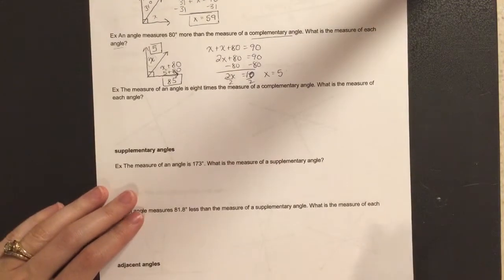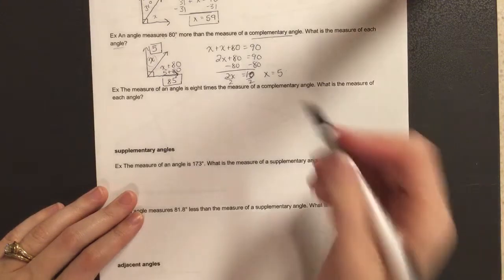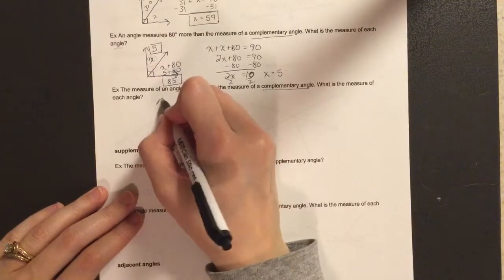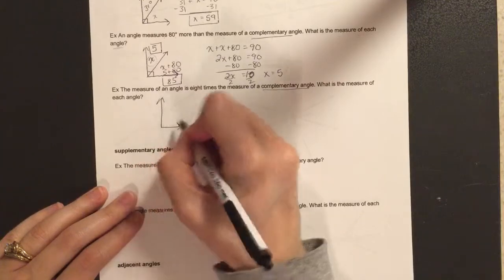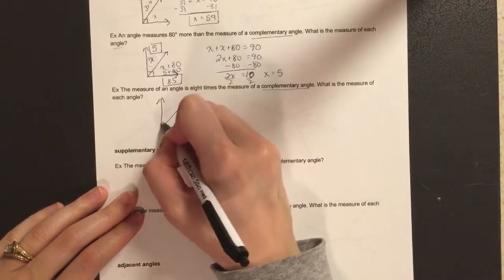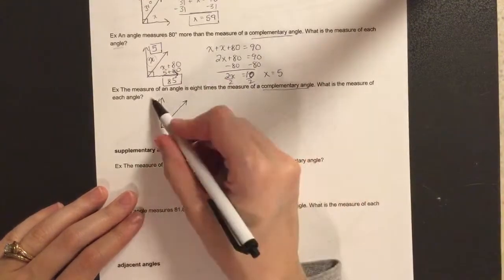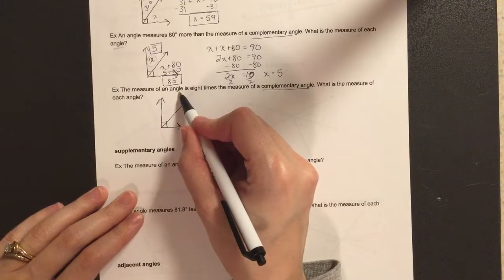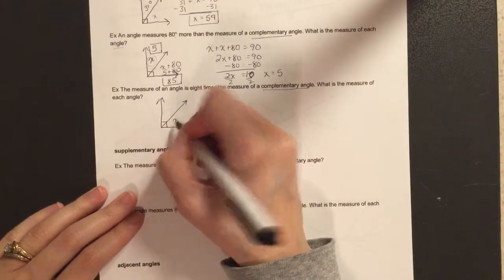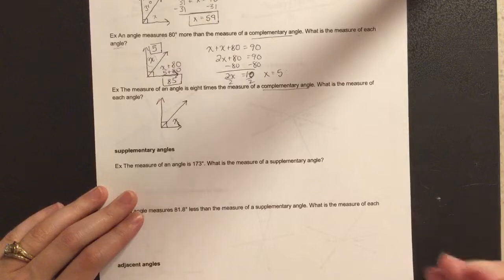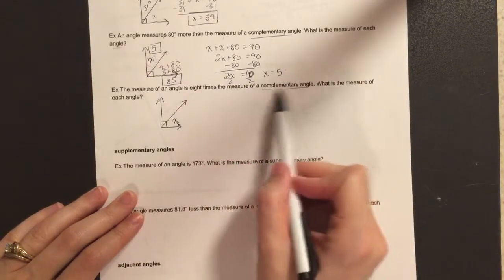Looking at the next example, the measure of an angle is 8 times the measure of a complementary angle. So there's our complementary angle again. Draw my 90-degree angle, and it says the measure of an angle. I don't know how big that angle is, so I'm going to make it be x. But it's going to be 8 times the measure of the complementary.